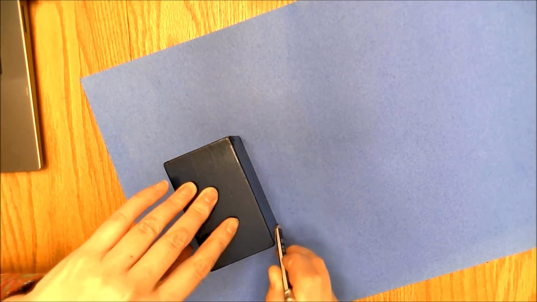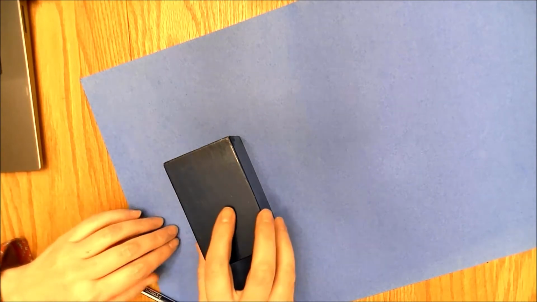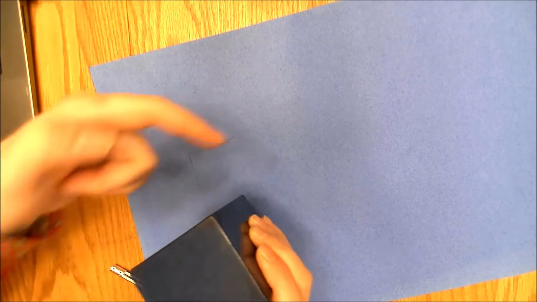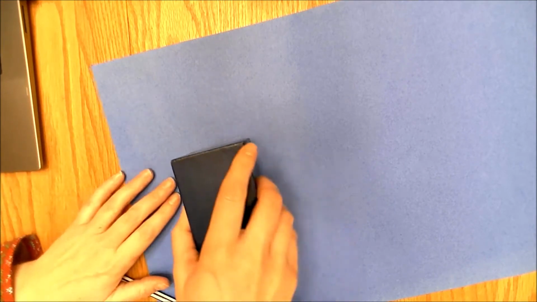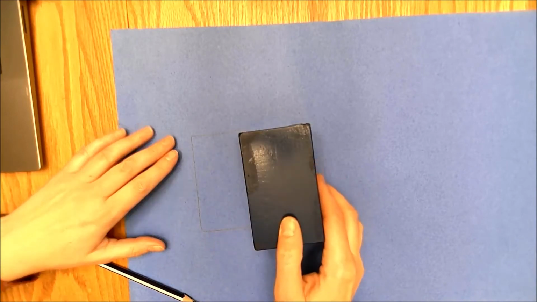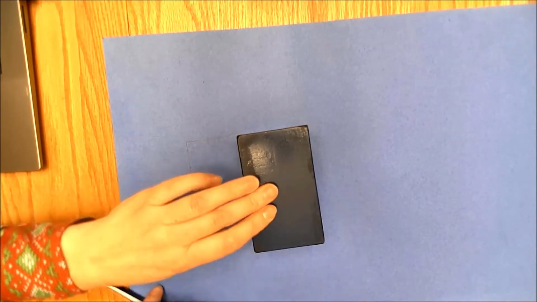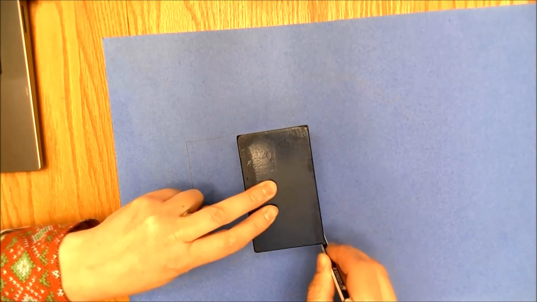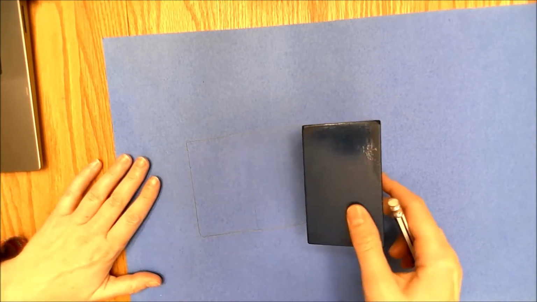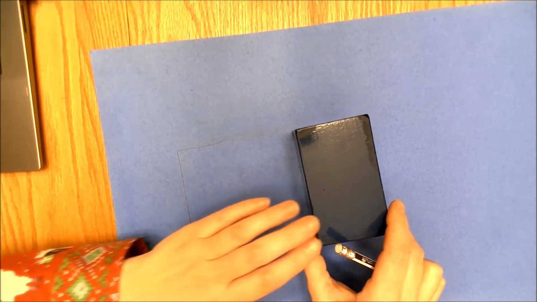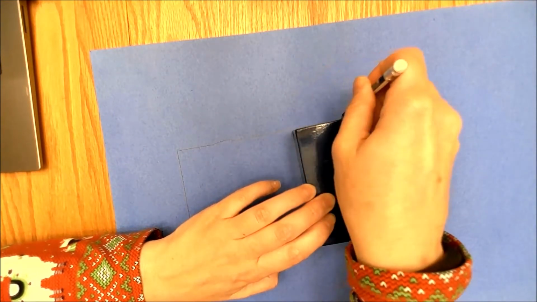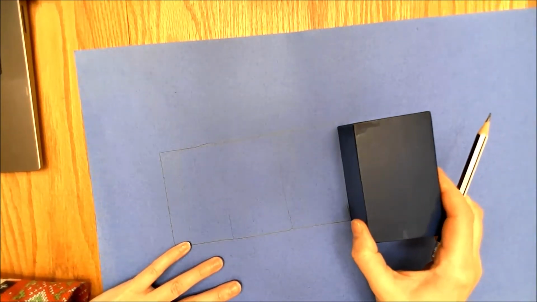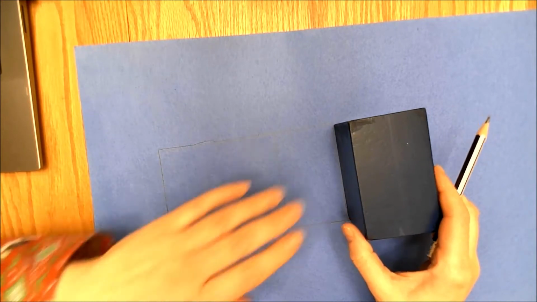And as I trace it, I know that I have done this back face. So now I know that I need to do another one because I know that this one has 1, 2, 3, 4 faces in a row. So I'm going to rotate this here and I'm going to trace the next one right next door. There's 2. And now here's this one. There's 3. And I'm going a little crooked on my paper, but that's okay.